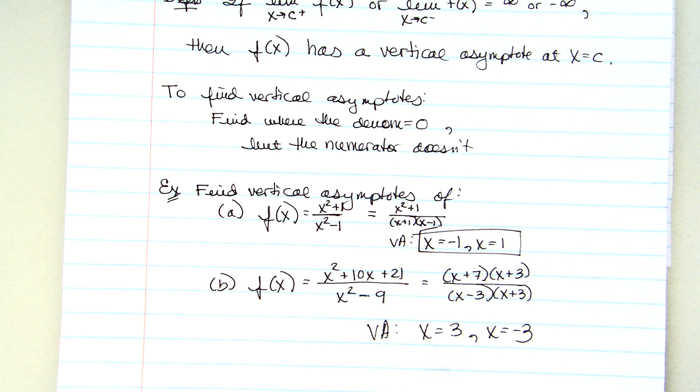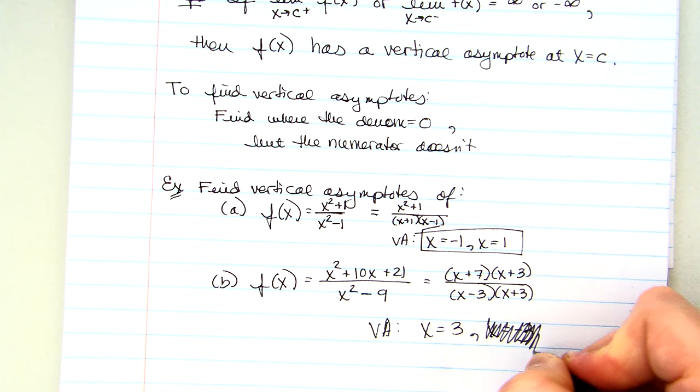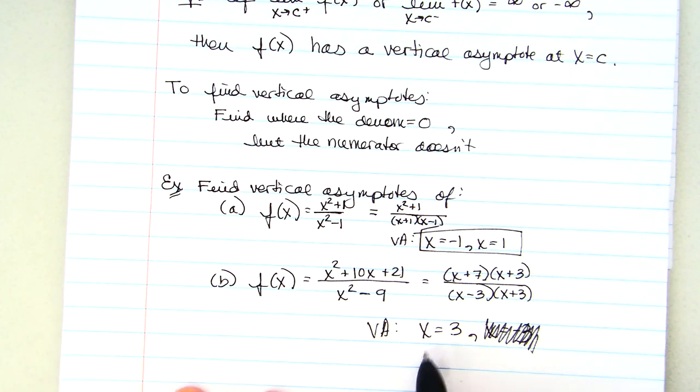Why are you shaking your head? What's wrong? Because there's a hole at x equals negative 3. Negative 3 is going to make the top and the bottom equal 0. That doesn't count. We'll get into more specifics next time, but Andrew is totally right. That will be a hole. X equals positive 3 is the only vertical asymptote. Look for where the denominator is 0, but if the numerator is also 0 because it has that factor, it doesn't count as a vertical asymptote.